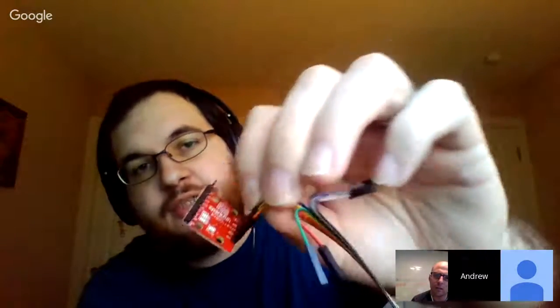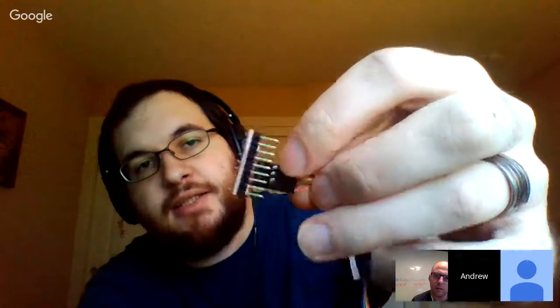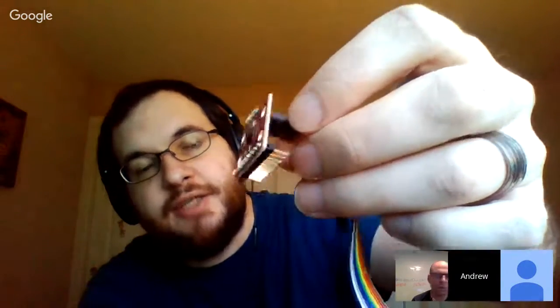This actually has a lot more pins. It can also do SPI, and there's also interrupt pins. I haven't brought up interrupt on this. I literally just finished getting this sort of working yesterday, so we're taking a bit of a gamble here.